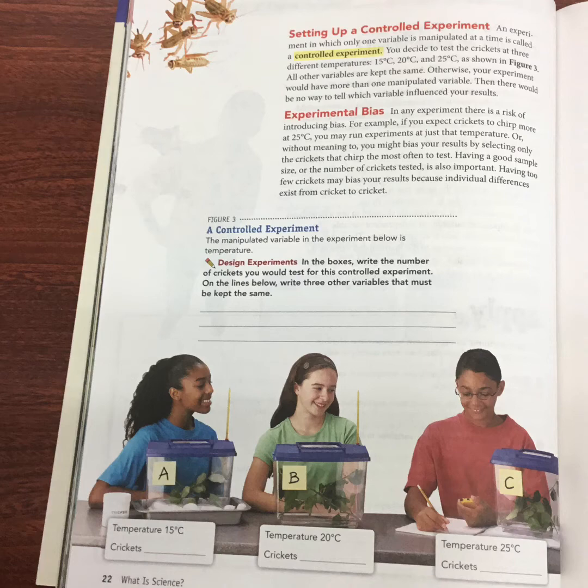Experimental bias. In any experiment, there is a risk of introducing bias. For example, if you expect crickets to chirp more at 25 degrees Celsius, you may run experiments at just that temperature. Or, without meaning to, you might bias your results by selecting only the crickets that chirp the most often during a test. Having a good sample size, or the number of crickets tested, is also important. Having too few crickets may bias your results because individual differences exist from cricket to cricket.